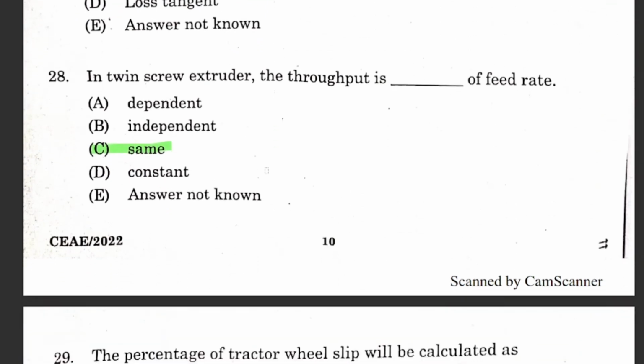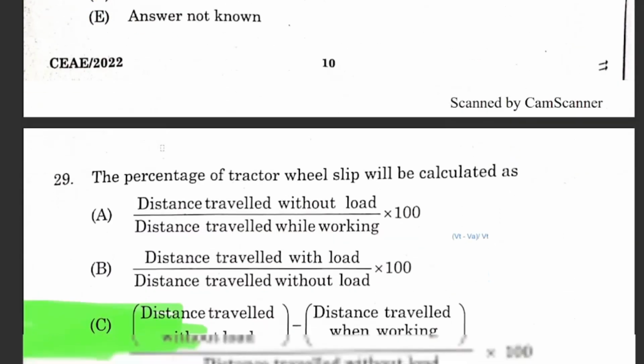Question number 28. In twin screw extruder, the throughput is dash of feed rate. So here throughput is same.